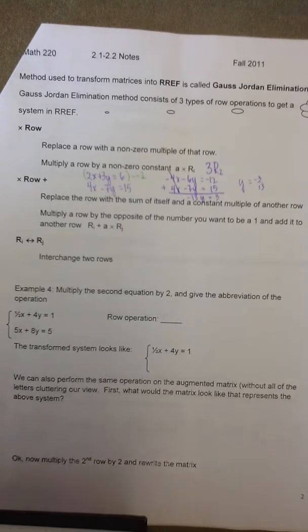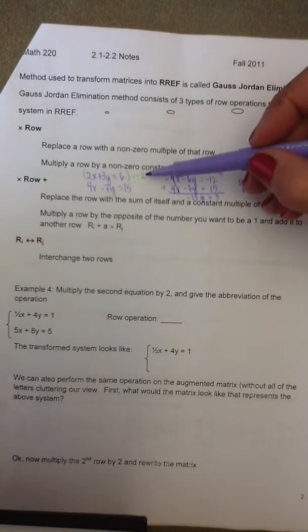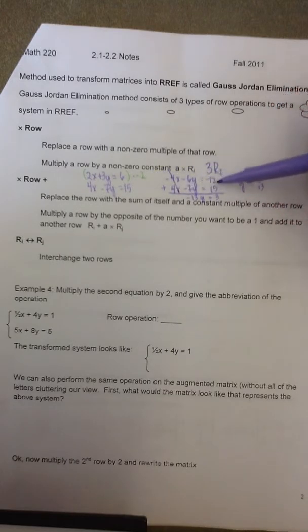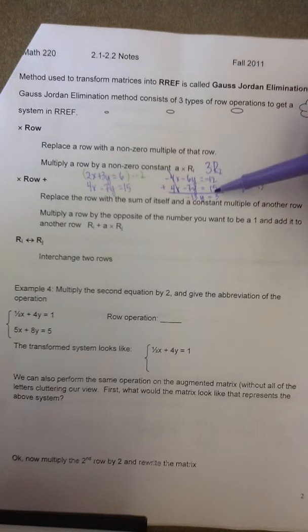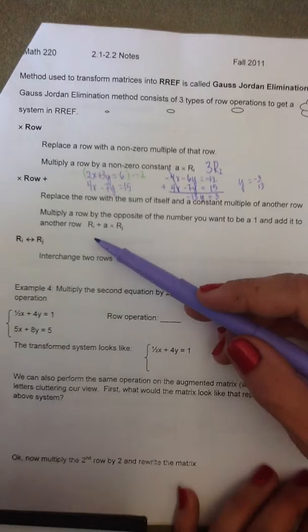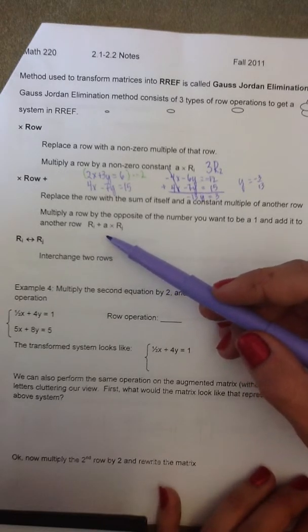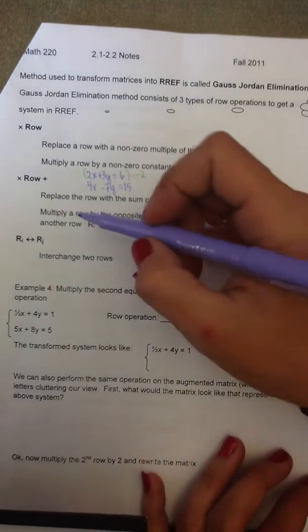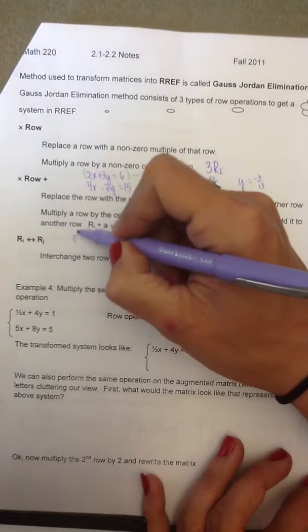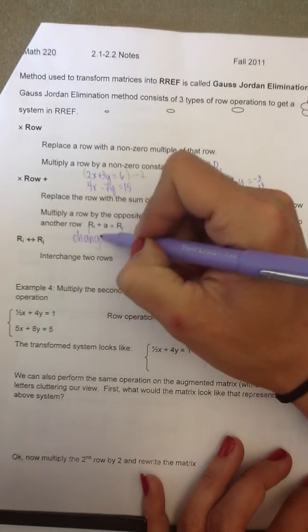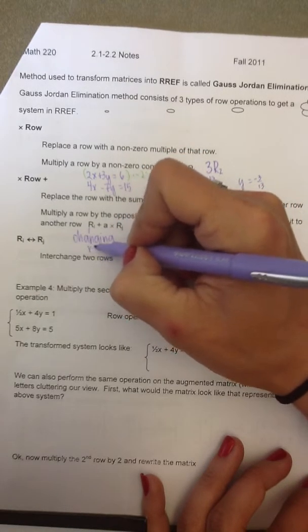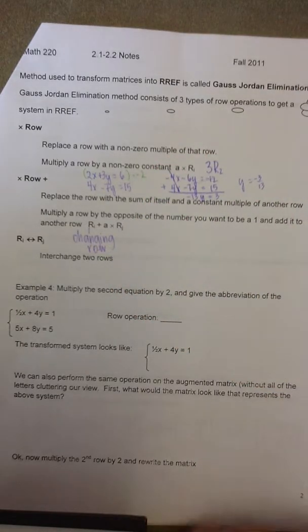What we did here was we multiplied a row by a non-zero constant, and we added those values, those products, to another row. This is times row plus. And the abbreviation here is row I plus A times row J. Please note the changing row is always written first in row operations.